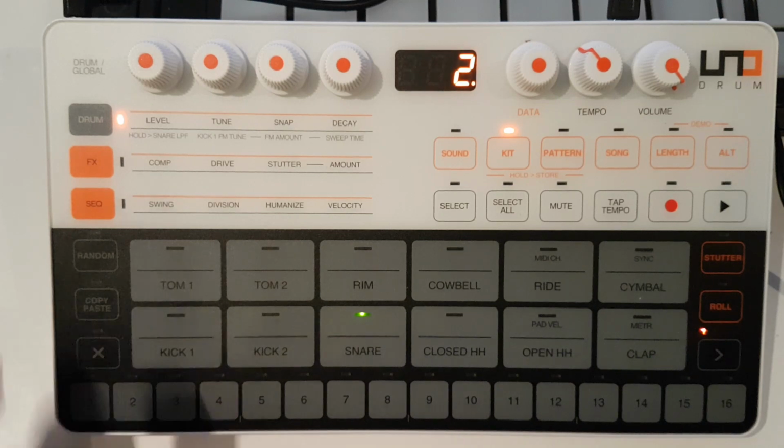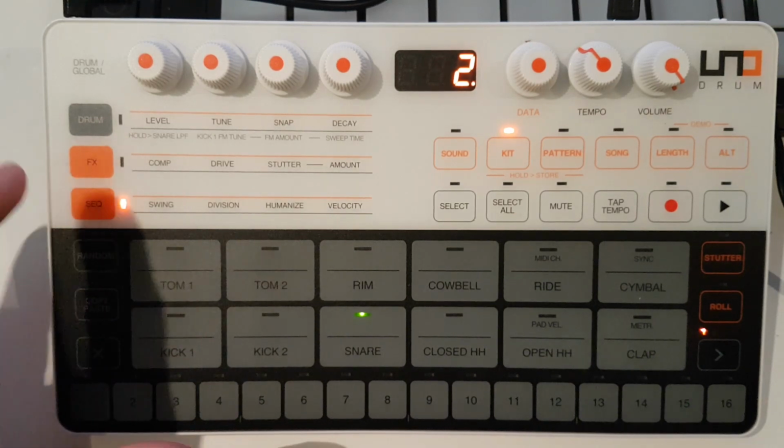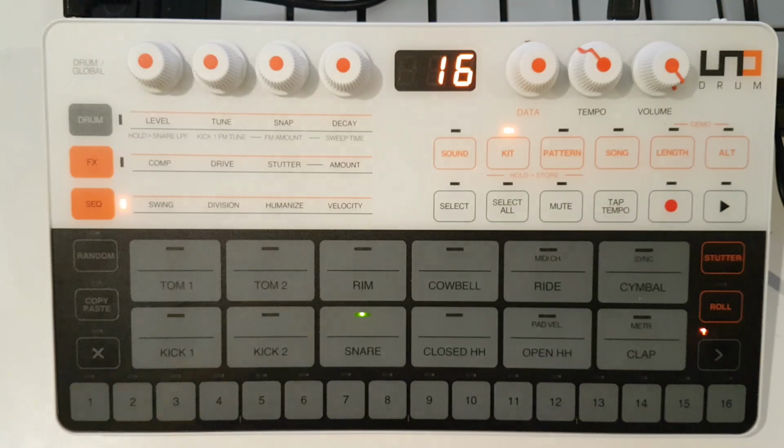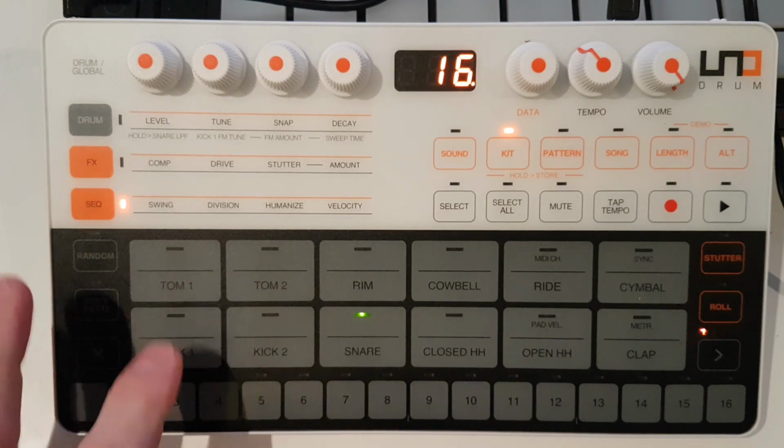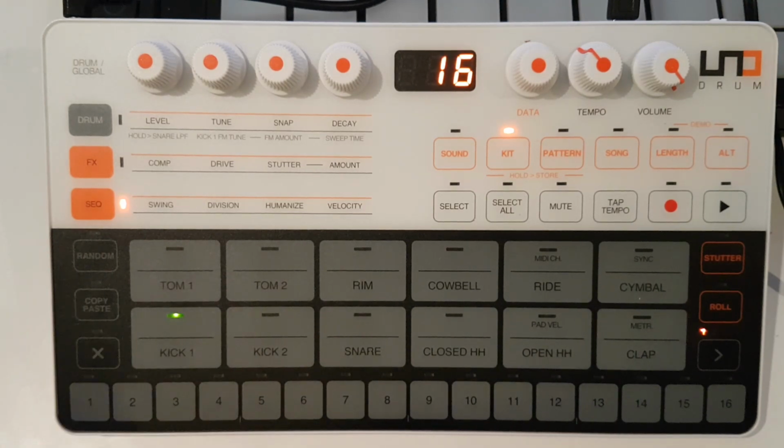So the default setting on division is 16th or 16, so 16th notes. So that's the normal kind of setting. That will give us one bar across our 16 pads at the bottom. So 4 steps is one beat, meaning we're in standard 4/4 time, and most of the time you're probably going to be using that division, but there are lots of other options if you want to go into weird time signatures.